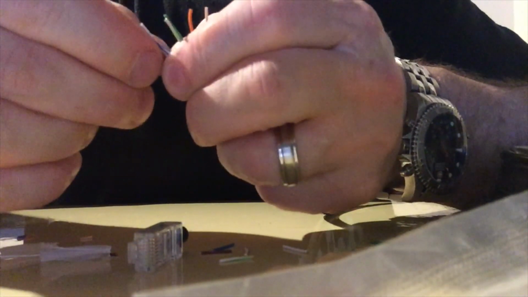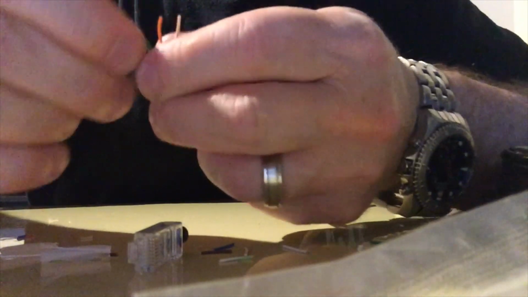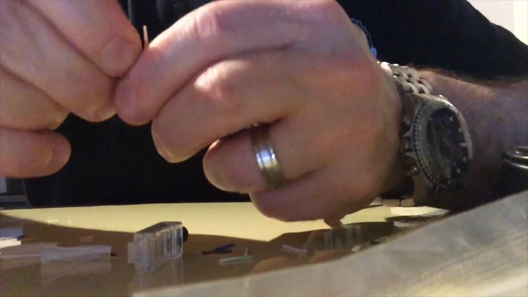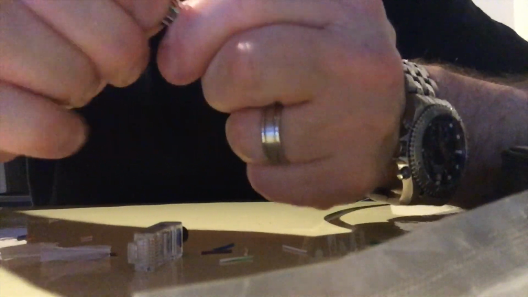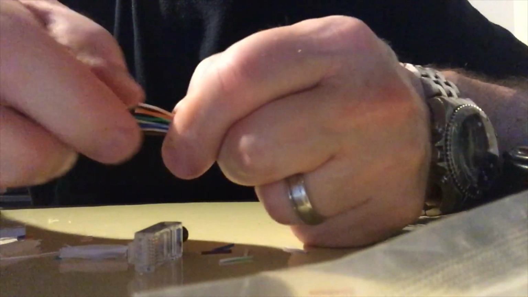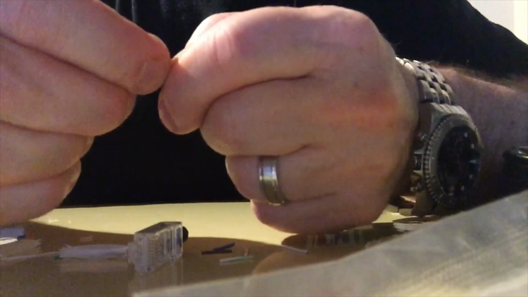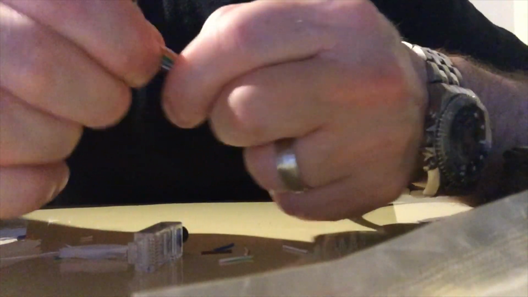Then you kind of scrunch them together. Get them to lay flat, kind of pinch them. Try to work them out straight, kind of comb them until they're all straight. And scrunch them together, make sure they're still in the right order.